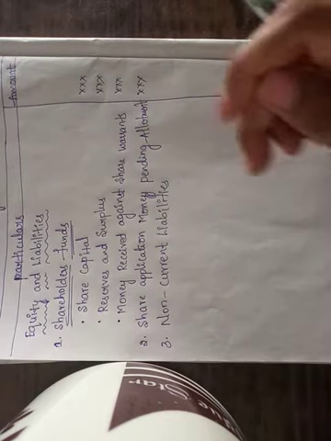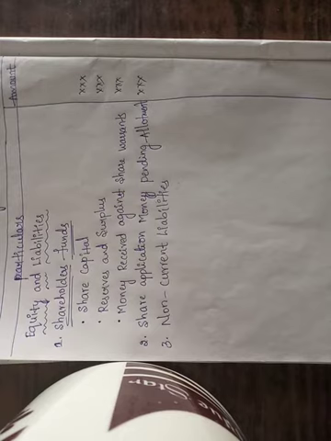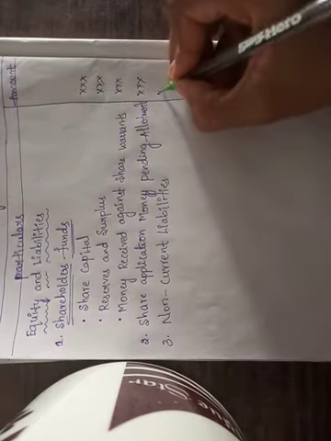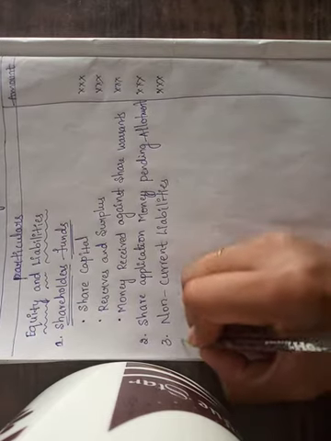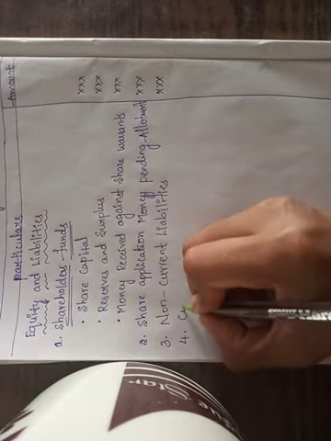Non-current liabilities are debentures or long-term borrowings. Other long-term provisions will also be there. All of that comes under non-current liabilities. Next is current liabilities.